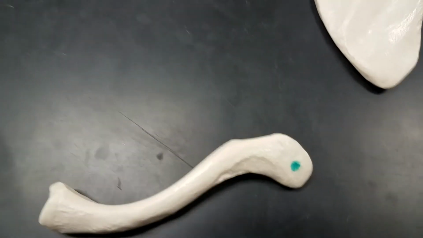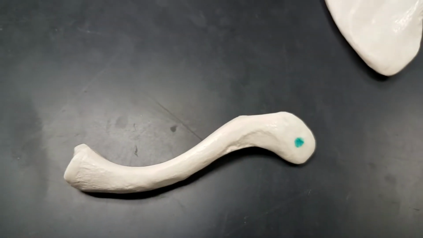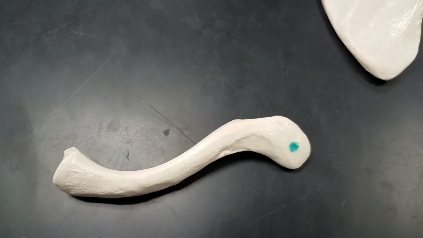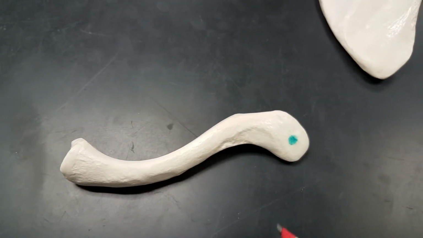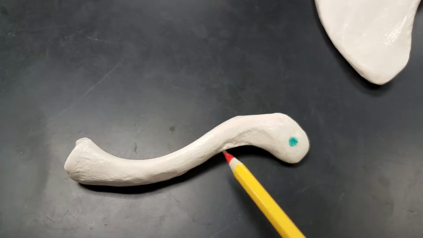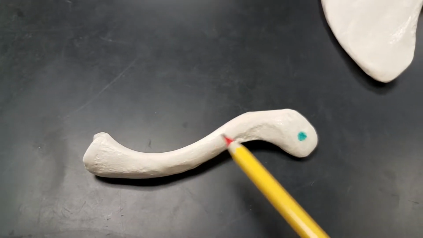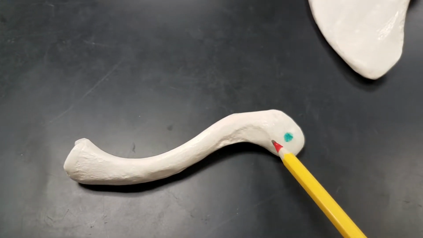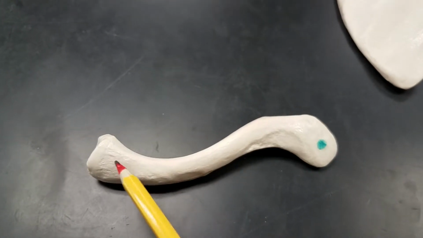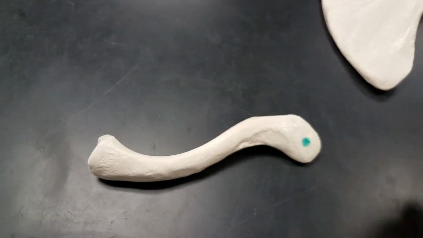Okay, so in this video we'll be looking at the appendicular skeleton, and here we have the clavicle. You can see it's a little wavy S-shaped bone. One side is a little bit flat, the other side is more blunt-ish. And that's your collarbone.